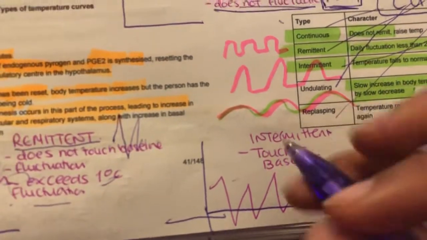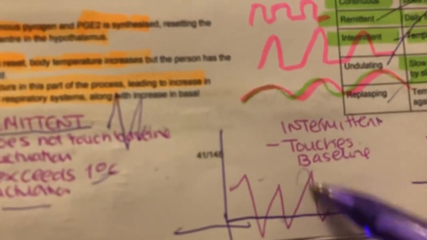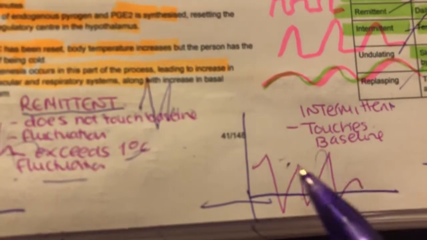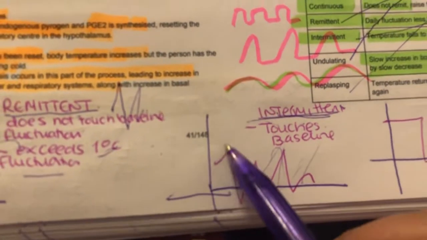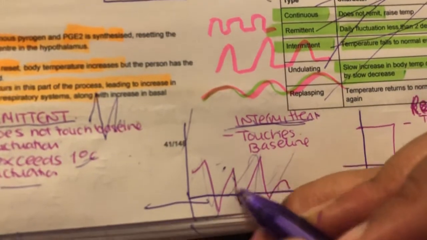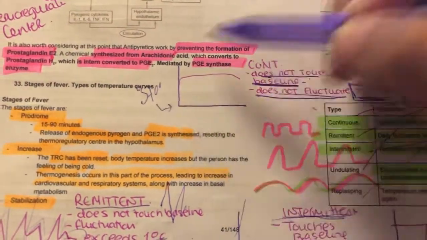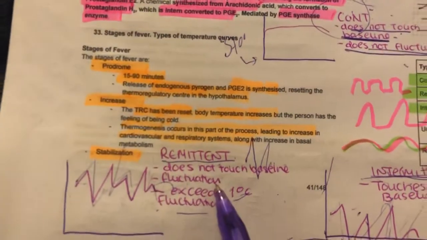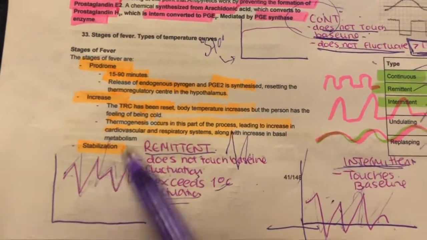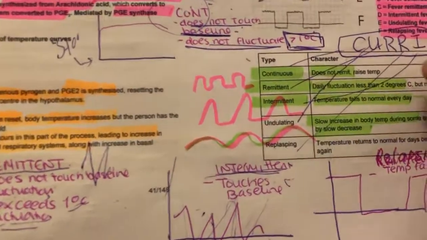Talking about intermittent, it's going to have fluctuations once again, and the fluctuations may exceed more than 1 degree Celsius again, but the most important thing about intermittent is that it does touch the baseline. The temperature does go back to normal and then back up again, and back to normal and then back up again. So continuous, the temperature did not touch the baseline, meaning it did not go back to 37 degrees, and it didn't fluctuate either. It was the boring plain one. Remittent did not touch the baseline, however, it did exceed more than 1 degree Celsius. Intermittent does both. It touches the baseline and it does exceed 1 degree Celsius fluctuation.